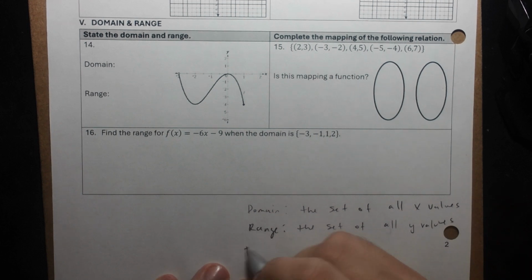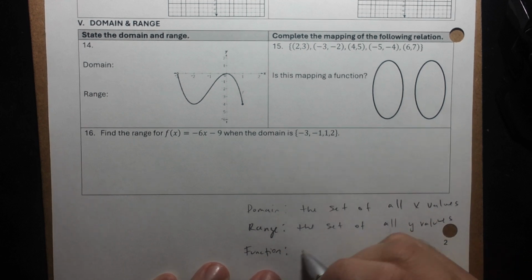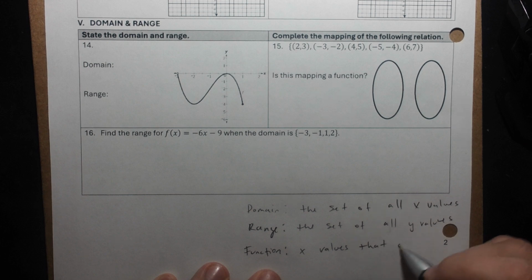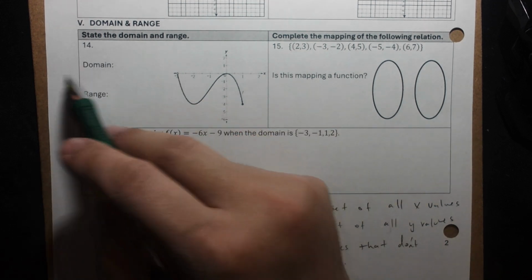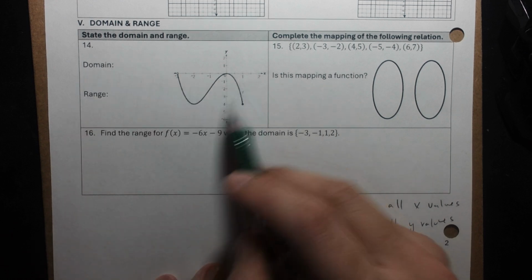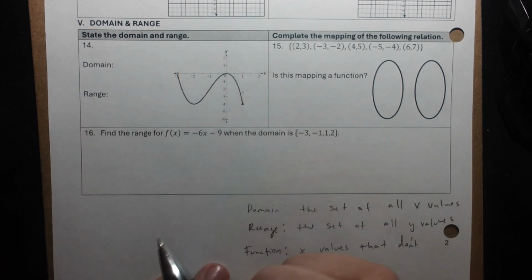And then a function is where you have x values that do not repeat.